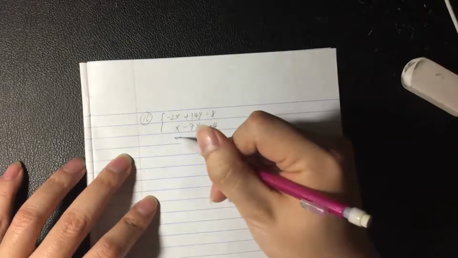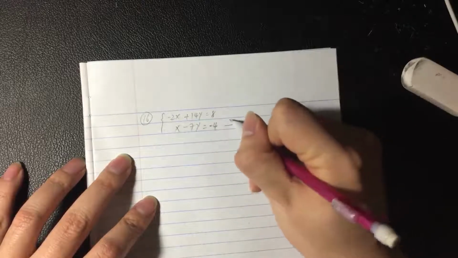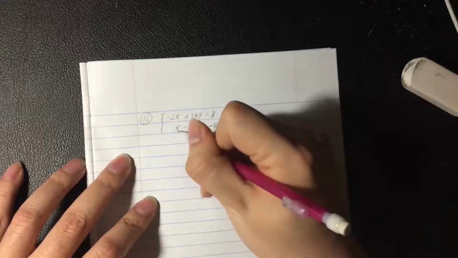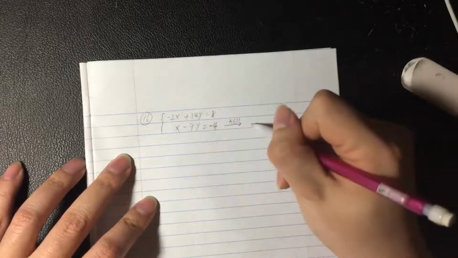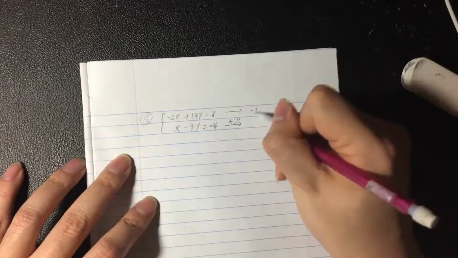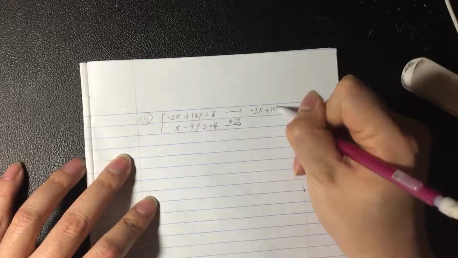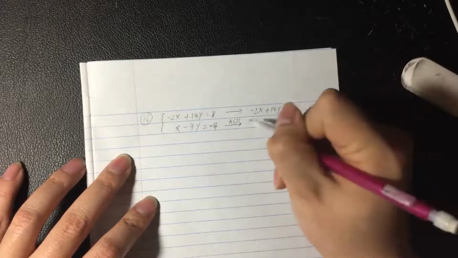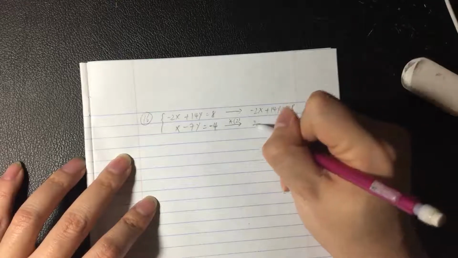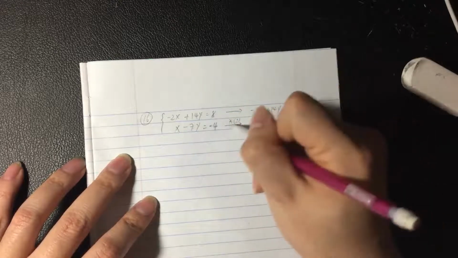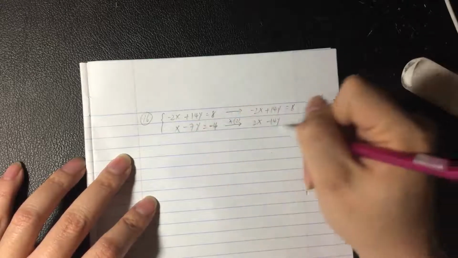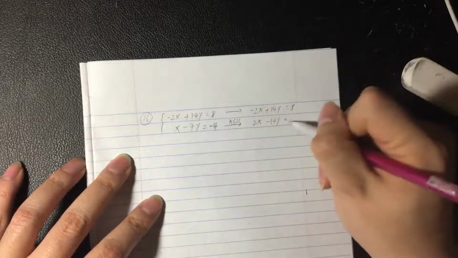If I multiply the second equation by 2, I can make 2x here, and positive 2x will cancel negative 2x. Multiply the second equation by 2, leave the first equation the same. I have 2 times x is 2x. 2 times negative 7y is negative 14y. 2 times negative 4 is negative 8.